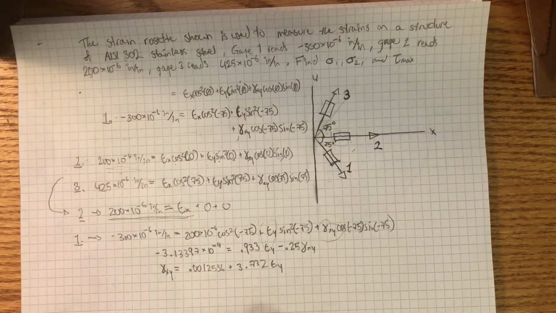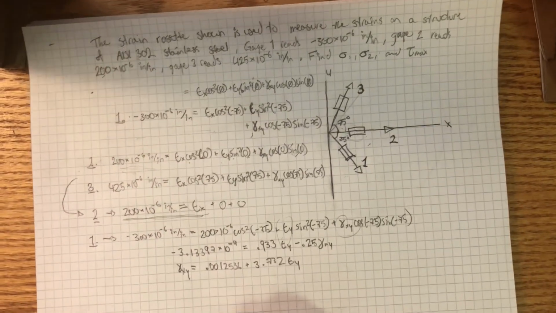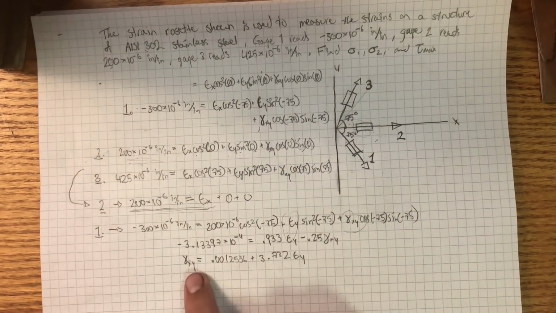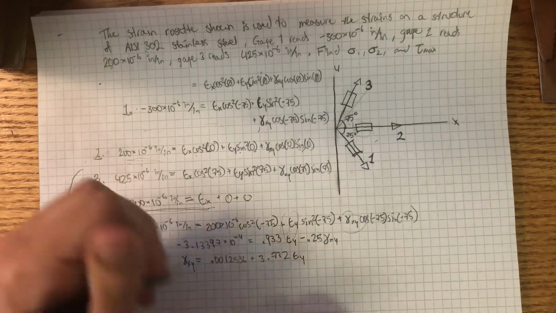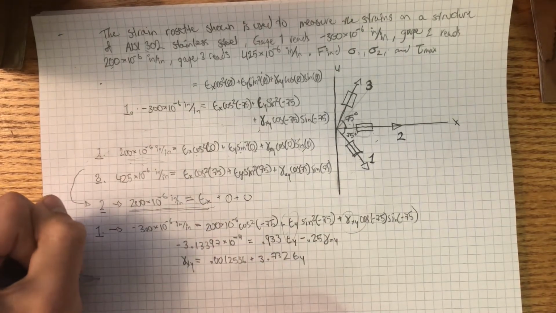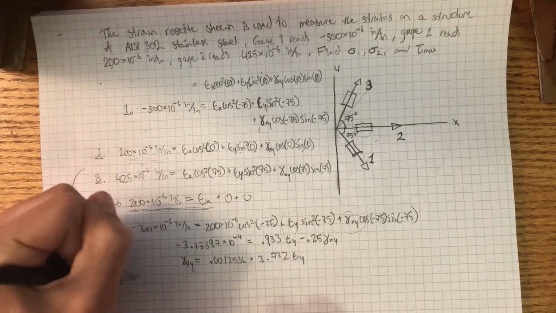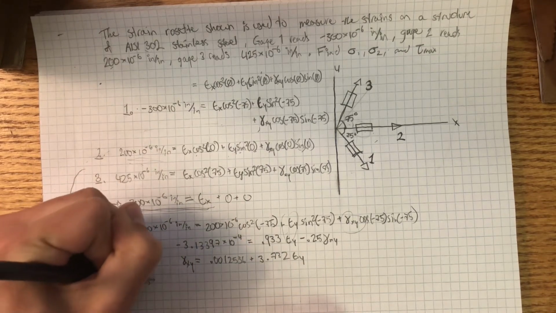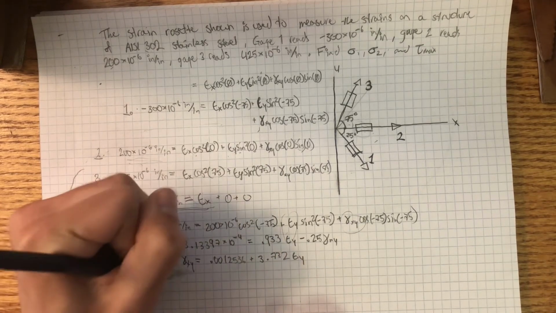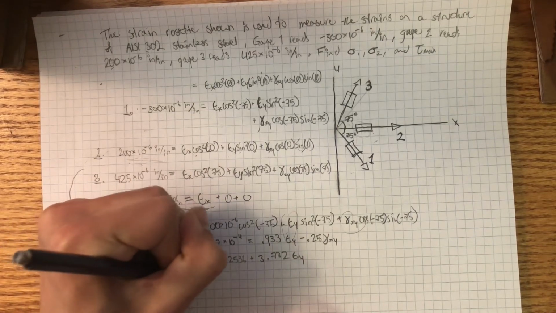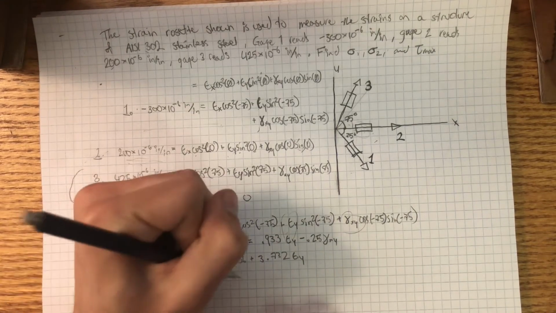All right, so now we have essentially a value for our shear strain that we can plug into our third equation right here. So 425 times 10 to the negative 6 equals 200 times 10 to the negative 6.